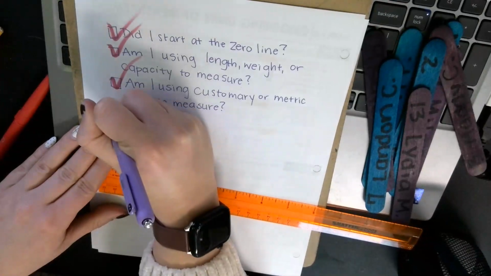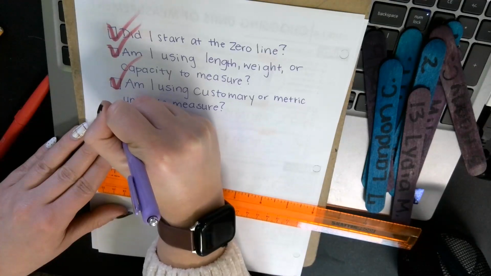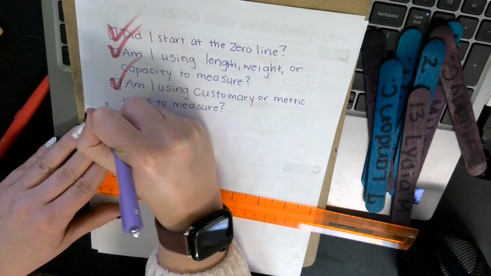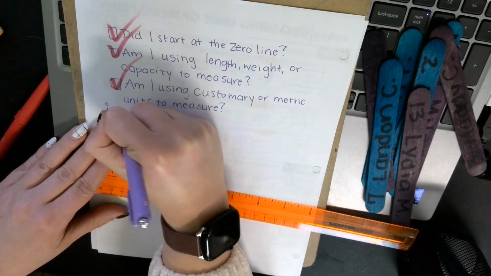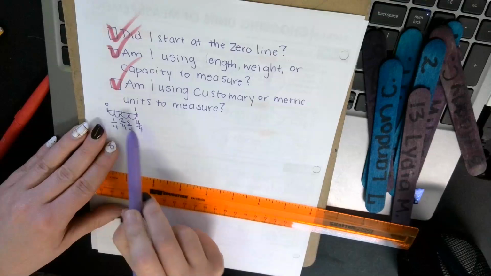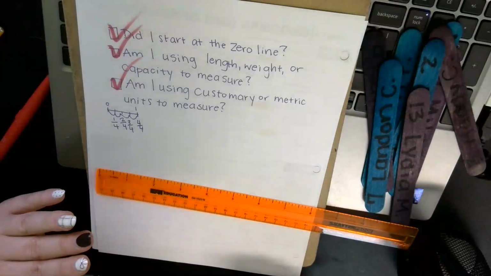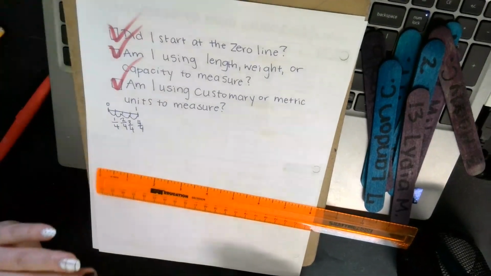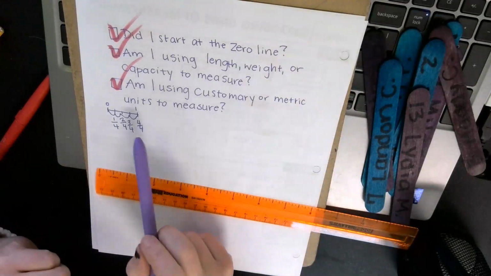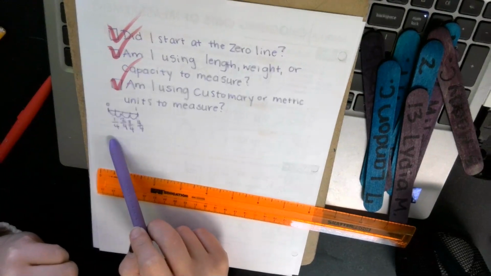Yes. If this is 0 to 1 whole, and I've got 1, 2, 3, 4 jumps, that's like splitting these into fourths. 1/4, 2/4, 3/4, and 4/4. Does that make sense? Yes. Okay, and we also call fourths what? Quarters. Which is why a quarter of an inch is 1/4 of an inch. Does that make sense? Yes.